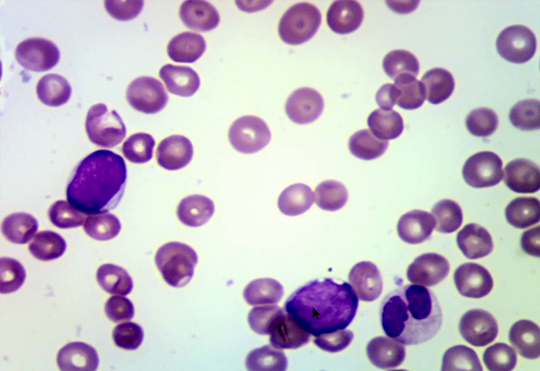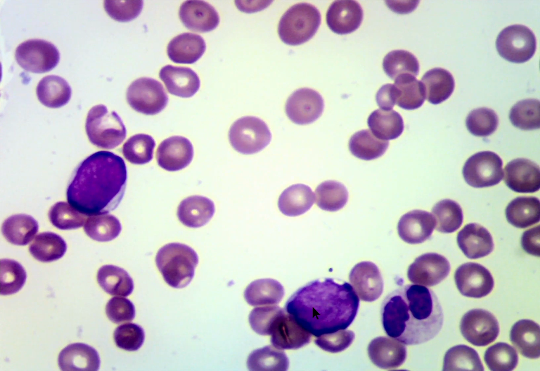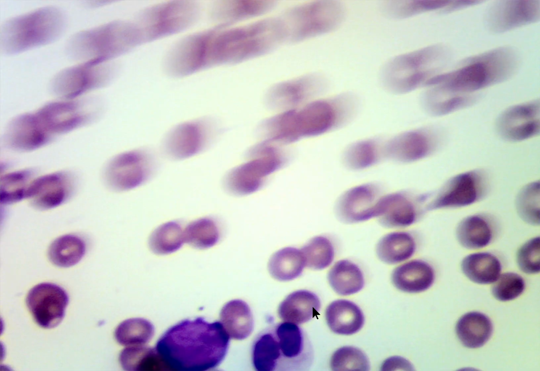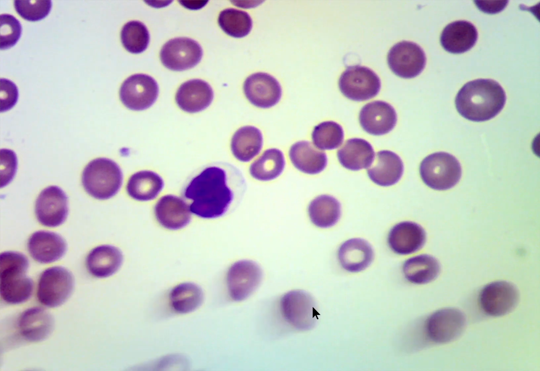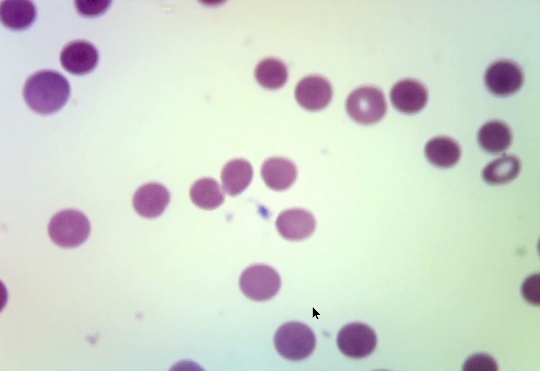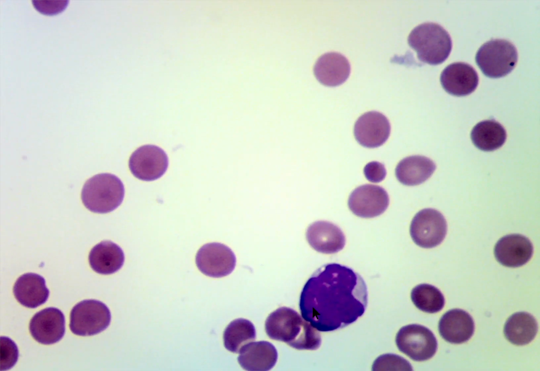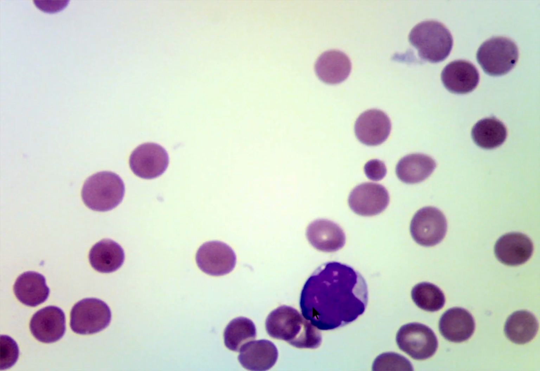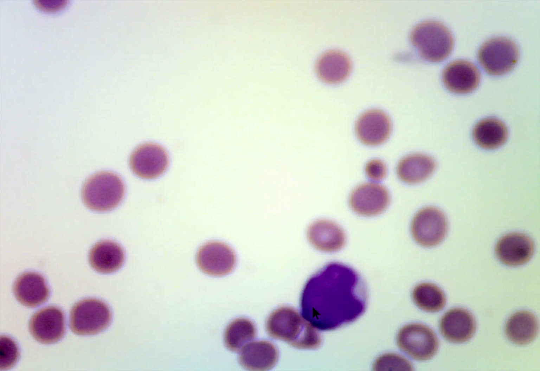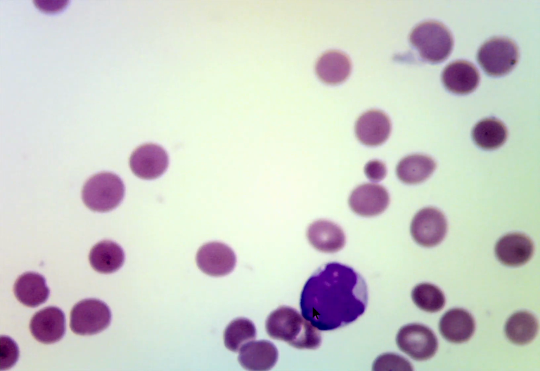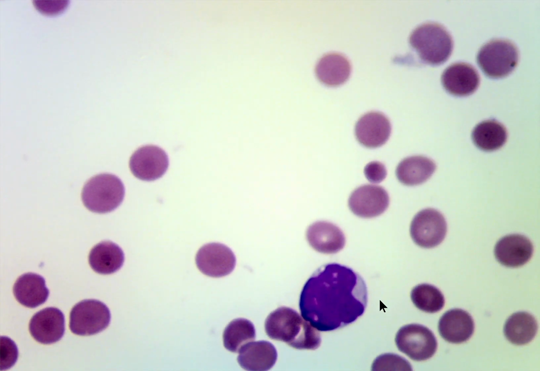we are unable to determine what type of blast until we have the evidence of Auer rods. And Auer rods are going to be cytoplasmic inclusions that are distinctive of myeloid lineage of these cells. This is another blast. However, I don't see an Auer rod.